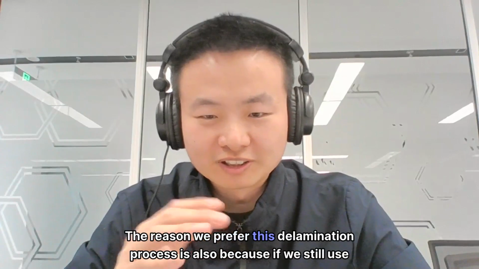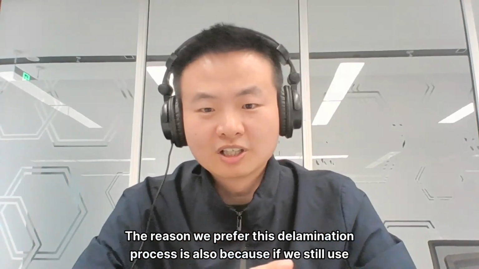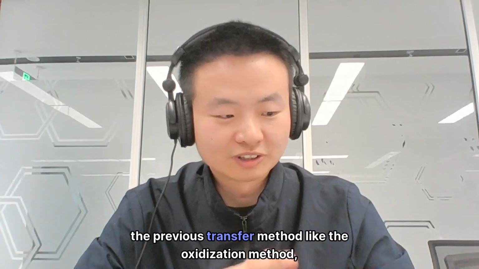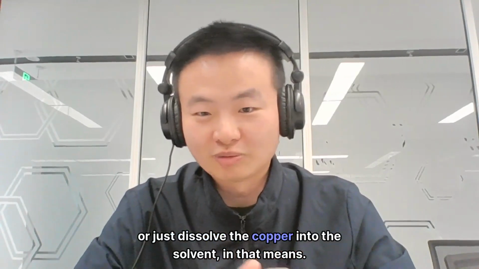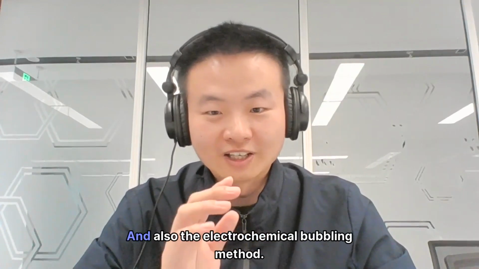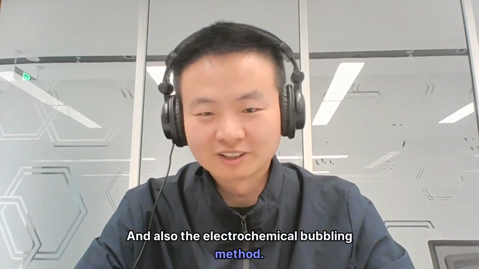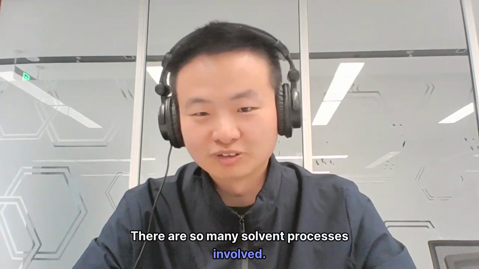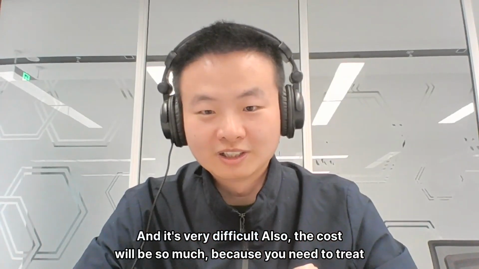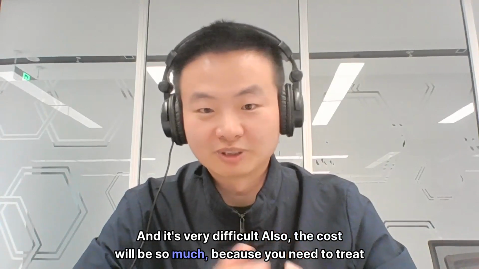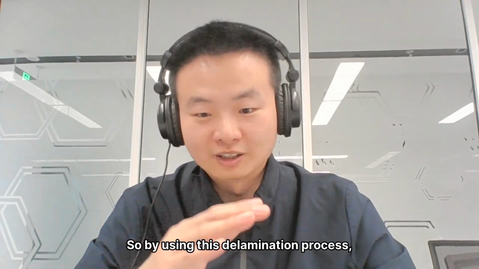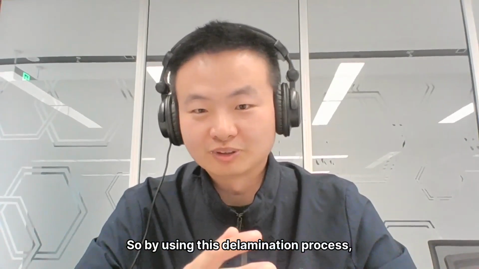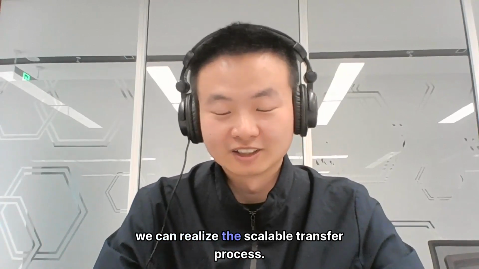The reason we prefer this delamination process is also because if we still use the previous transfer methods, like the oxidation method, or just dissolving the copper into the solvent, and also the electrochemical bubbling method, there are so many solvent processes involved, and it's very difficult. Also, the cost will be so much because you need to treat those harmful solvents. So by using this delamination process, we can realize the scalable transfer process.